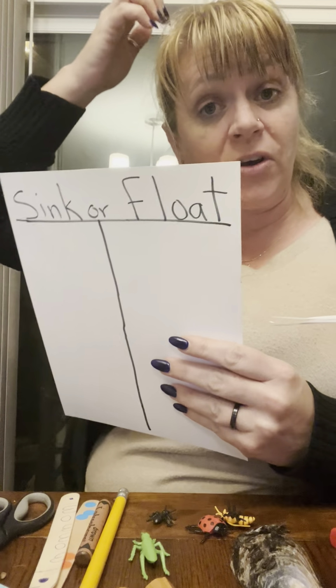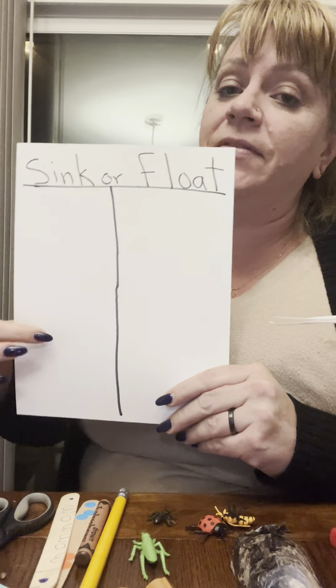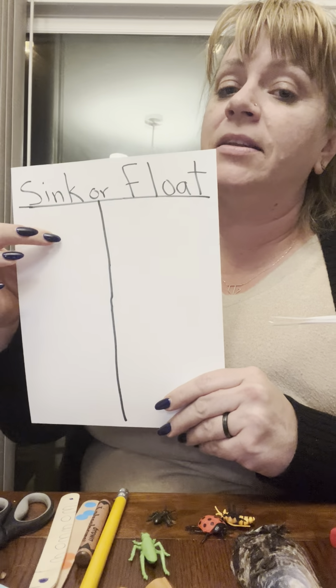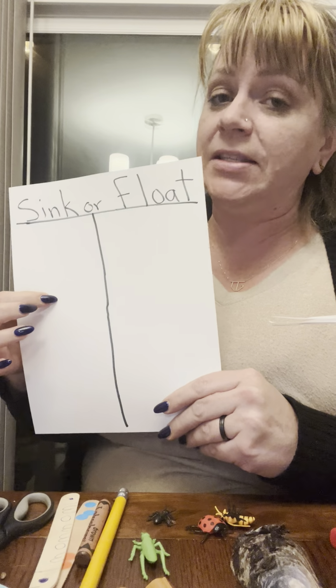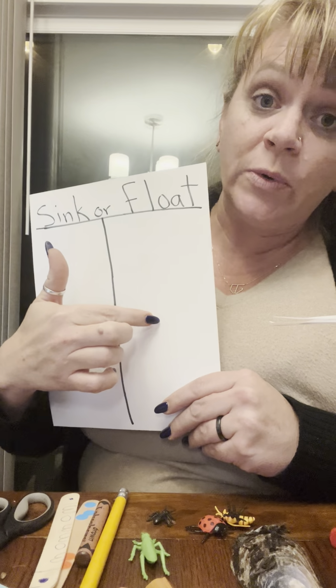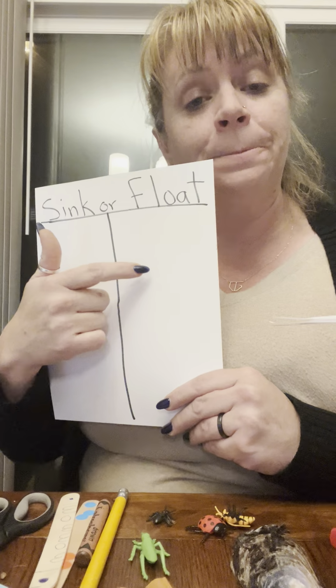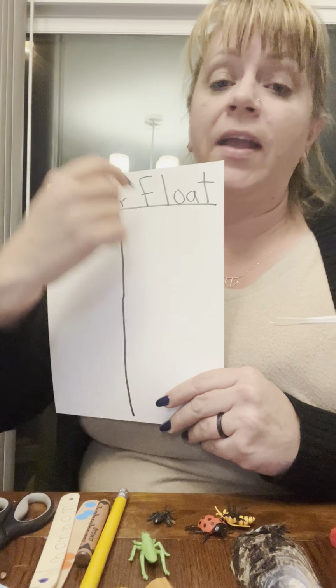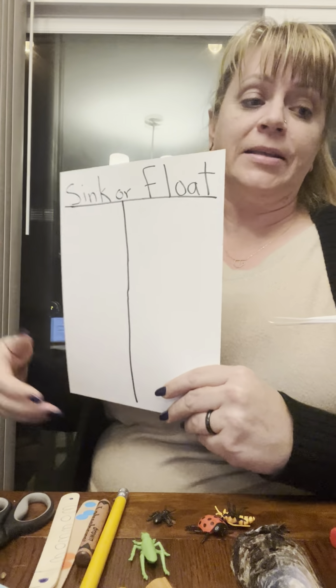And we'll be able to test all of the different items that the students have, and they'll also be able to have a mini sink or float. Each student will have a sink or float chart in front of them so they can tally mark if they think an item will sink and tally mark if they think it'll float. And then once they test their prediction, they can either circle for they got it right, or they can put an X through it that they got it wrong as part of their observation.